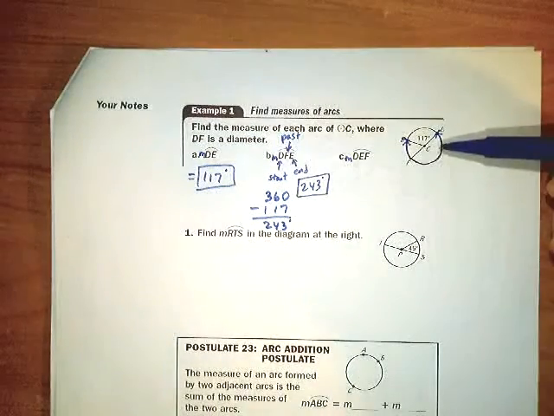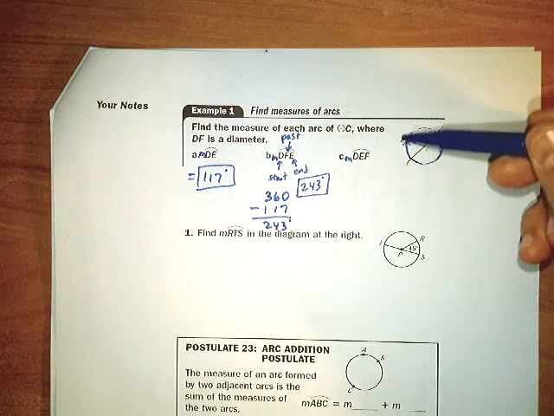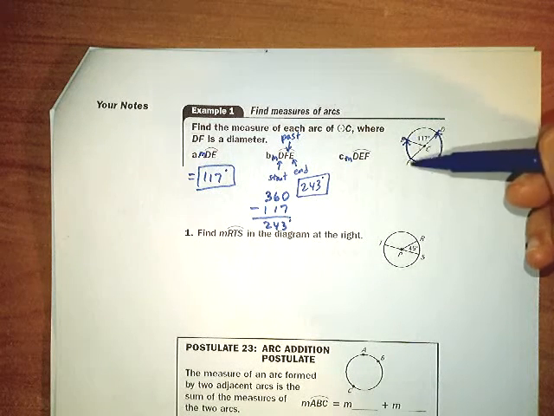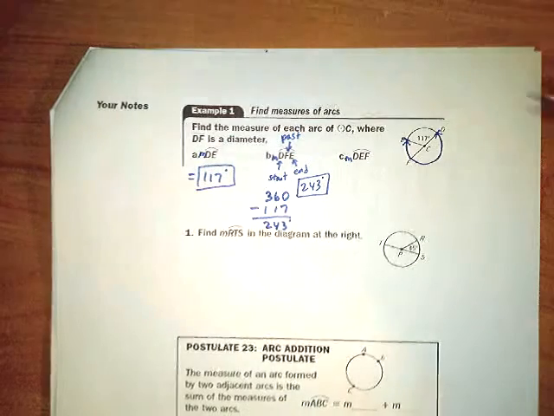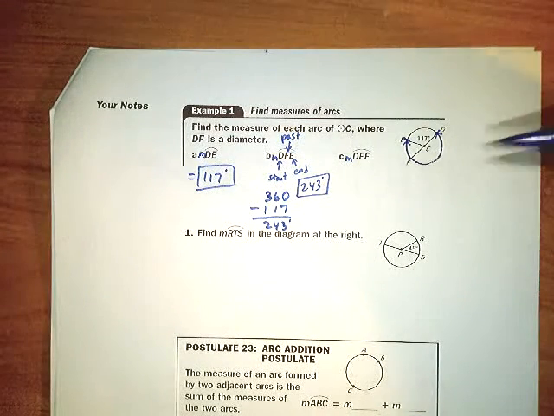So that is the measure of the arc from D around to E going past F.